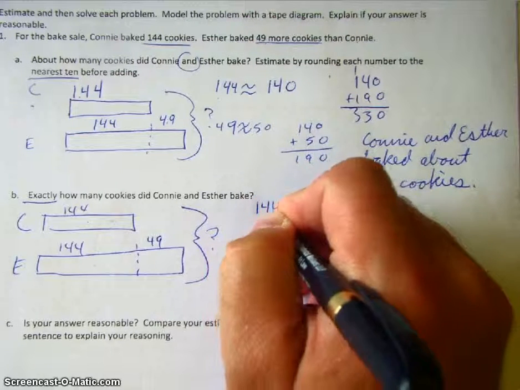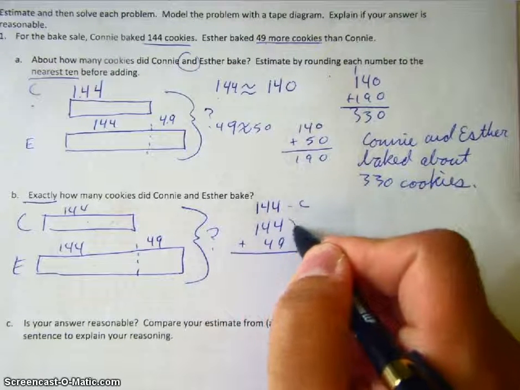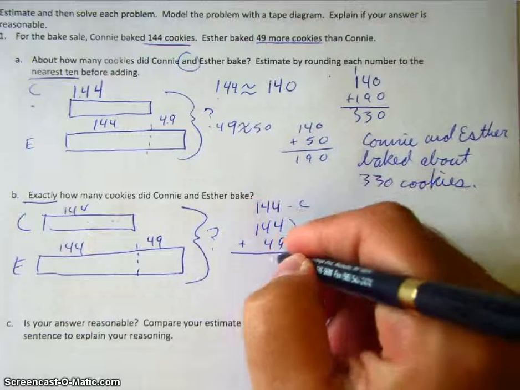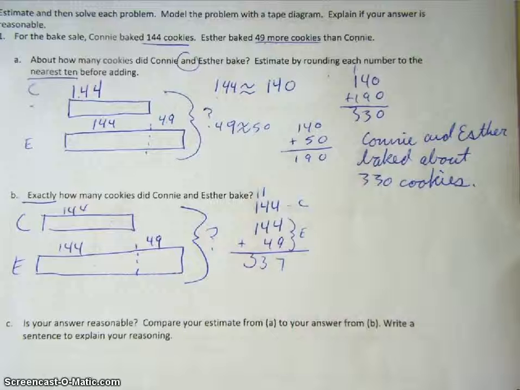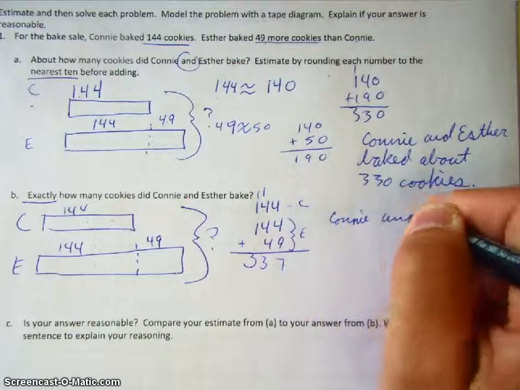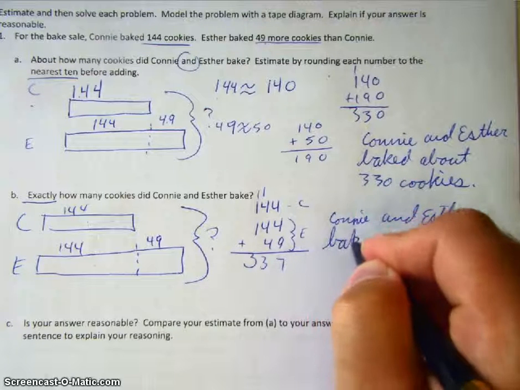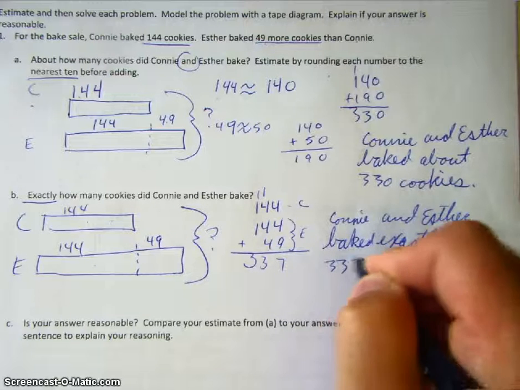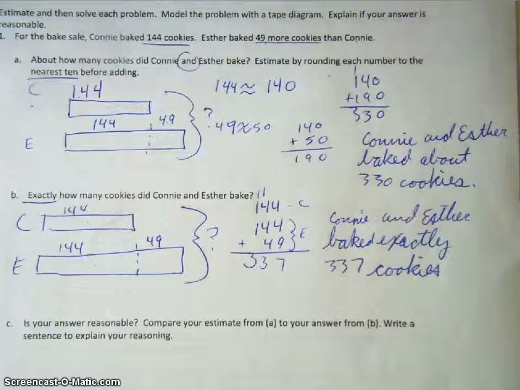Okay. So here's Connie, and then this right here becomes Esther. So now when we go to add them up, okay, we see that we get 337 cookies. Okay. So Connie and Esther baked exactly 337 cookies. Okay, now part C here is we need to think about, is our answer reasonable?